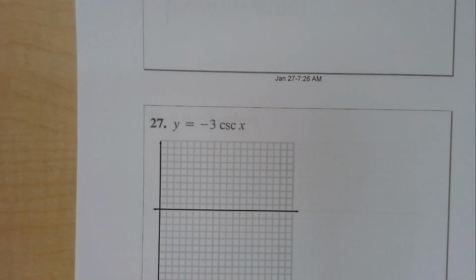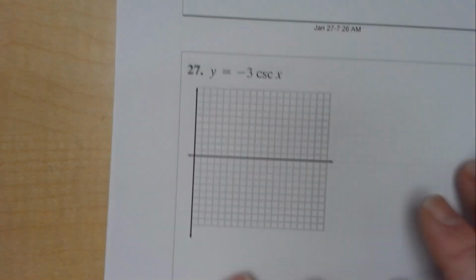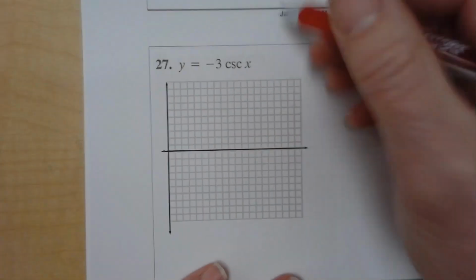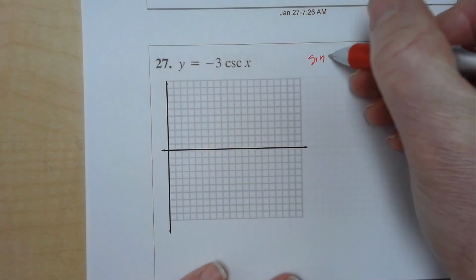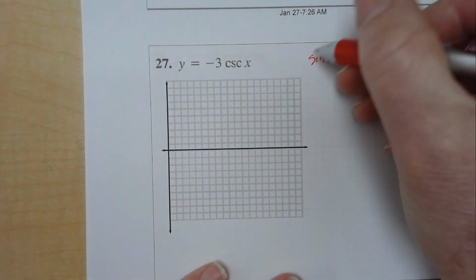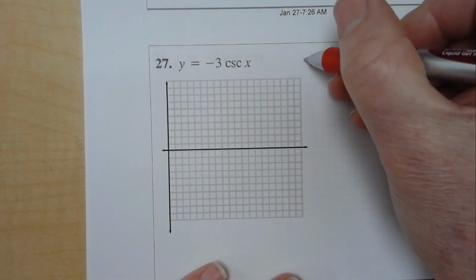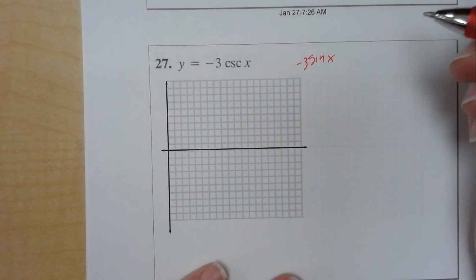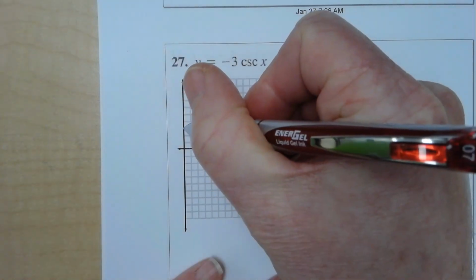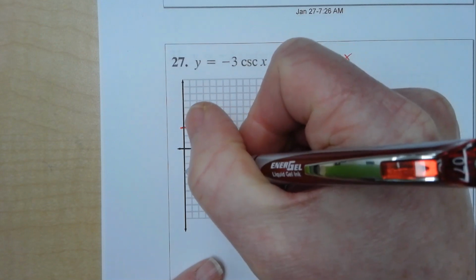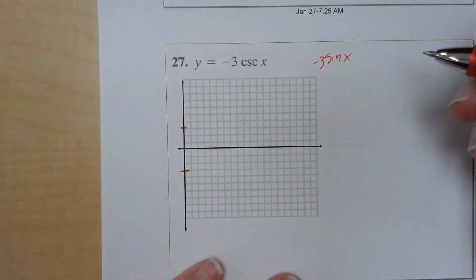So everything else is the same. Here's 27. So we've got to think. We're going to think sine. We're going to think 3 sine, and we're going to think 3 sine flipped upside down. So it's going to go as high as 3 and as low as -3, because that's your amplitude.